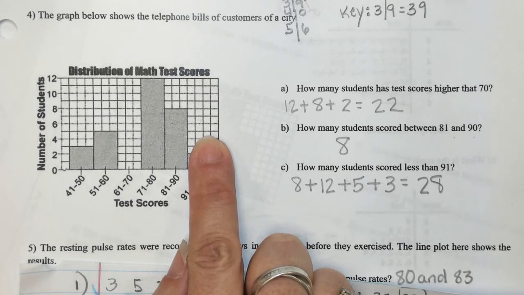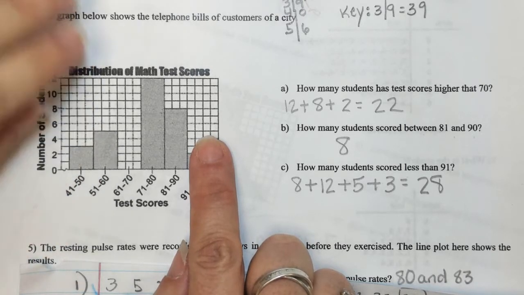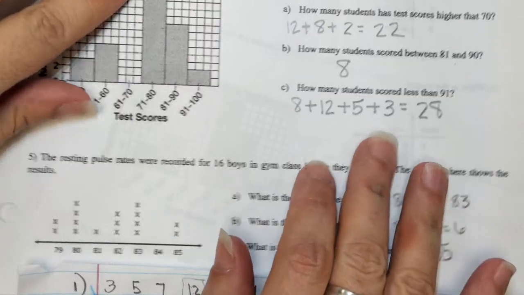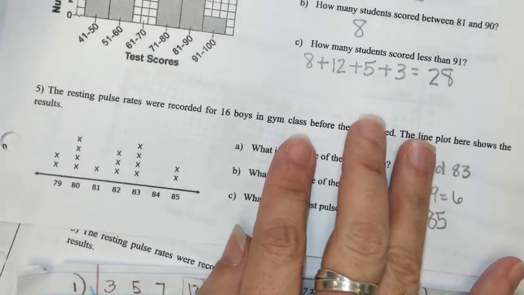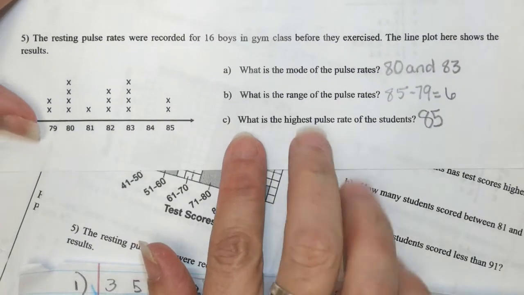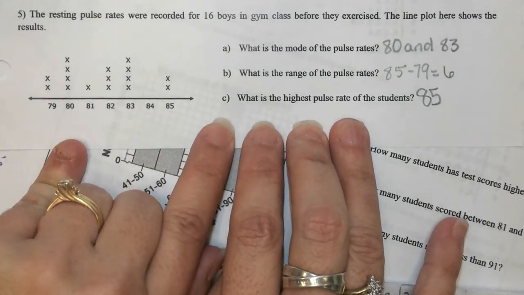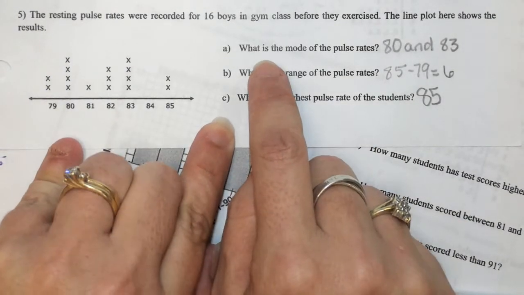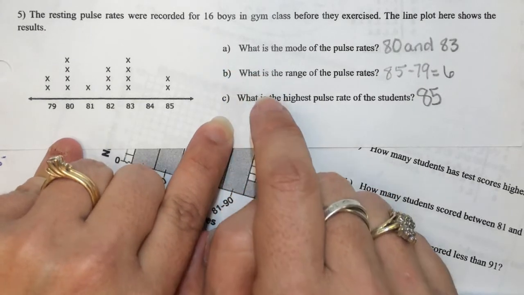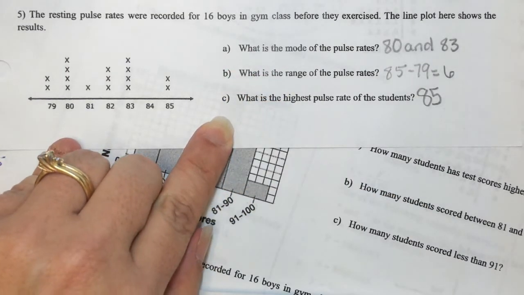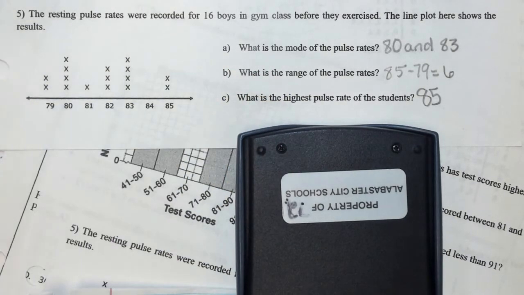Tomorrow's will be more of a reading of histograms than a creation, as far as I remember. Okay, looking at the next one, we got a line plot, sometimes called dot plots. Okay, so here we go. Resting pulse rate. This is when somebody takes your pulse. They usually hold your wrist and they'll count the beats.